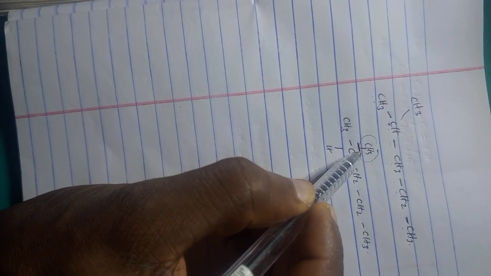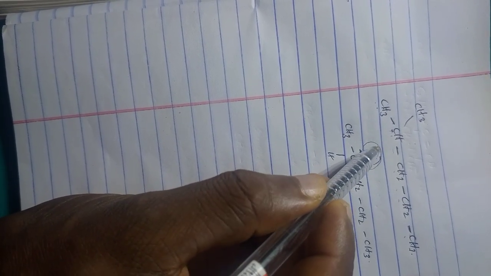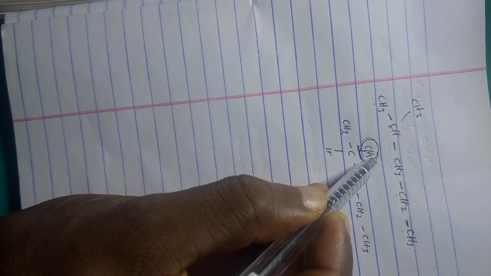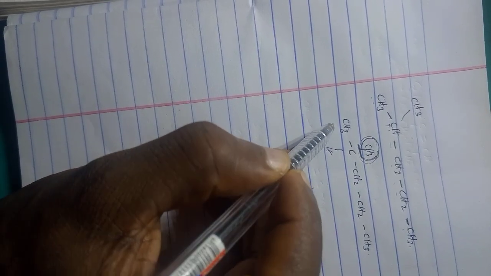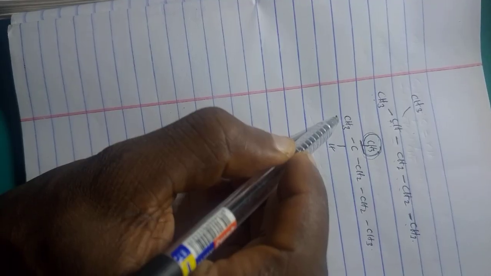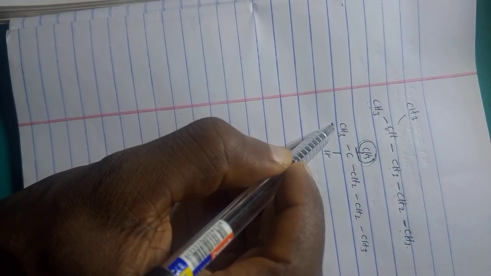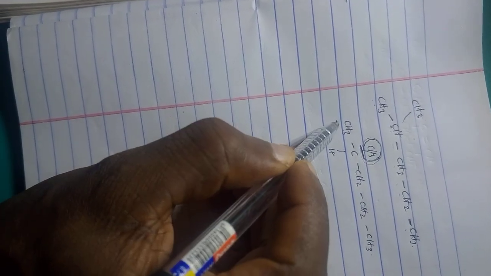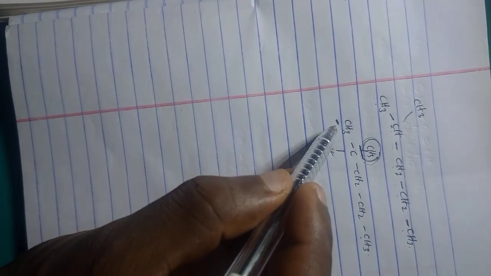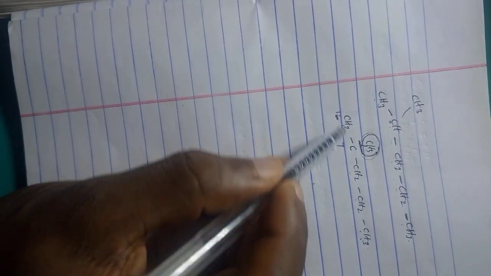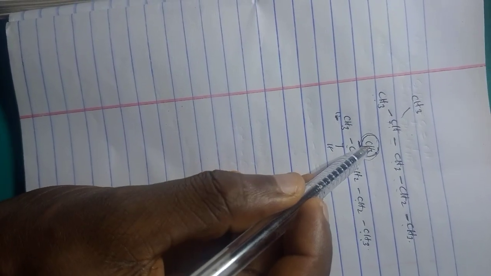Now the next thing you have to note is to look at the side the branched compound is nearer to. You notice that this is near to the last carbon compared to this side. From here to here is a lot of work, but from here to here it is easier for me. So if I want to name that, we have 1, 2, 3, 4, 5. So that is 1, 2. So 2-methyl.